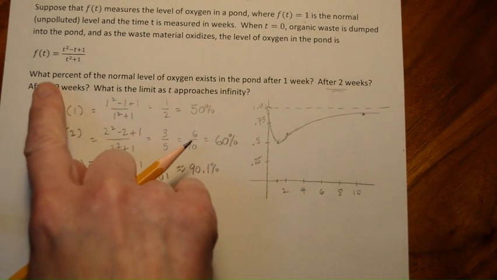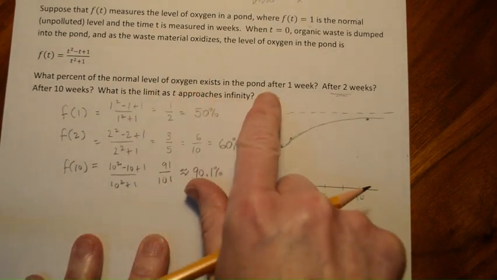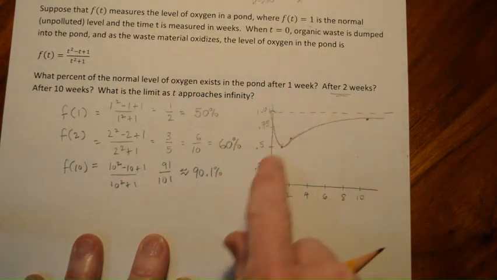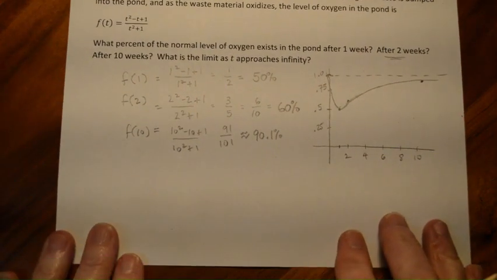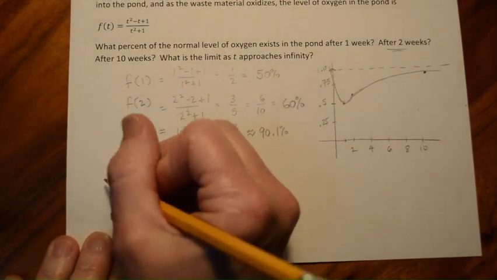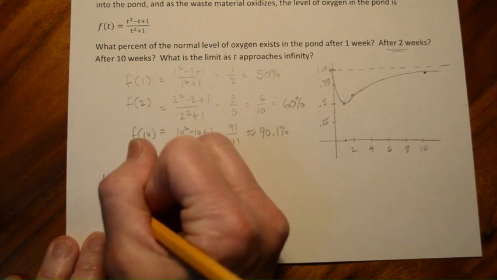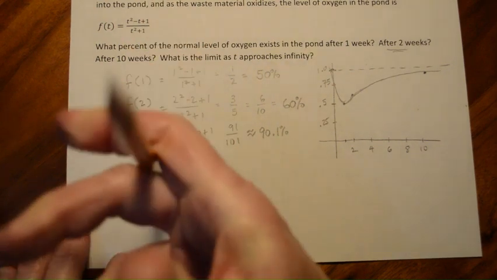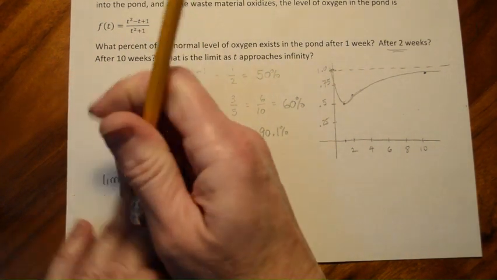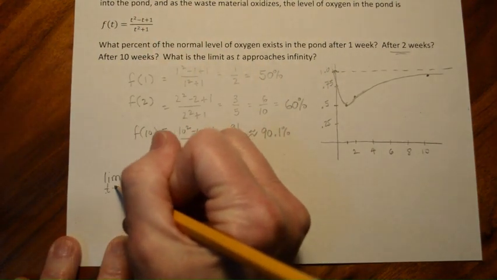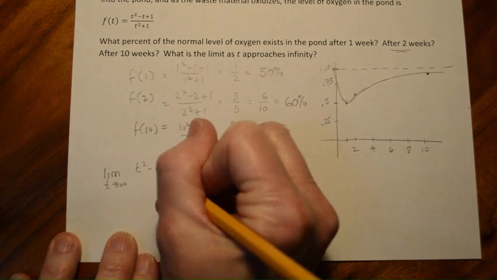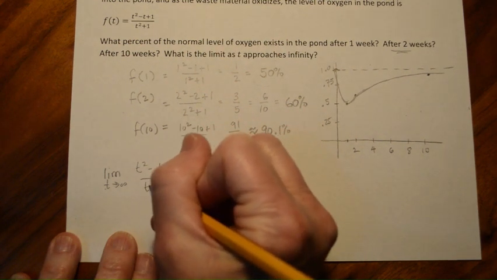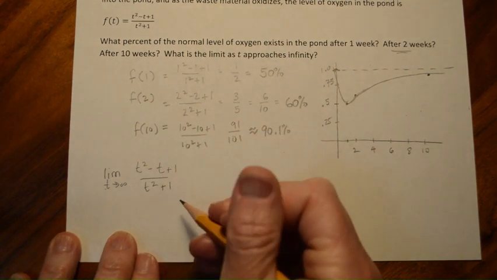All right, so it's asked us these several questions here. After 1 week, done. After 2 weeks, done. After 10 weeks, done. But now it's asking what is the limit as t approaches infinity. So we're going to take our function, the limit as t approaches infinity of t squared minus t plus 1 over t squared plus 1.